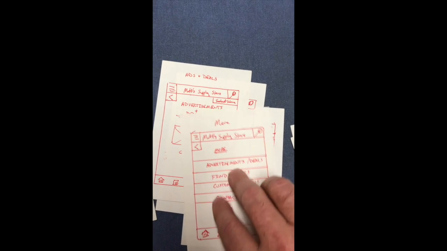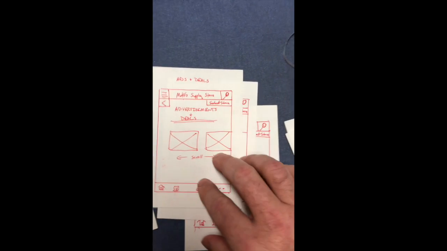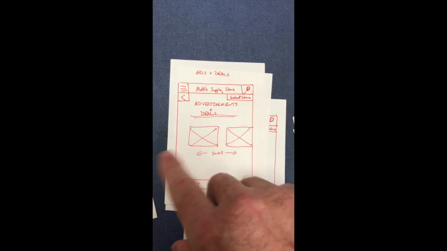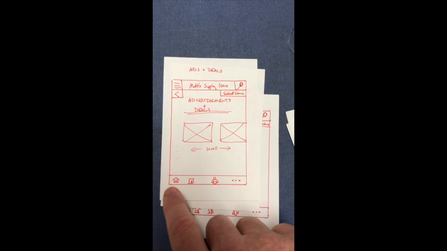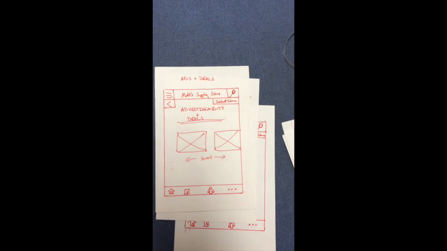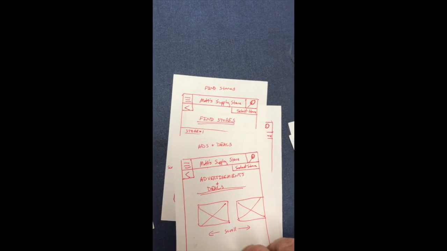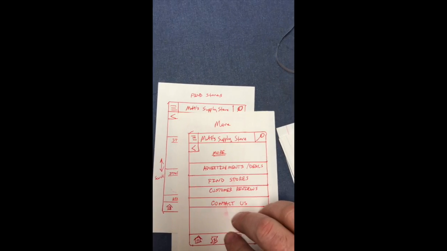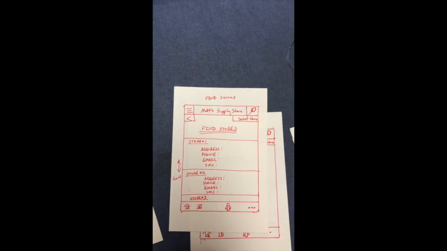So let's choose advertisements and deals, and it's going to take you to our advertisements and deals page where you can scroll back and forth between these. You still have these buttons available. If you push on one of these, it takes you to the item page where you can purchase it.